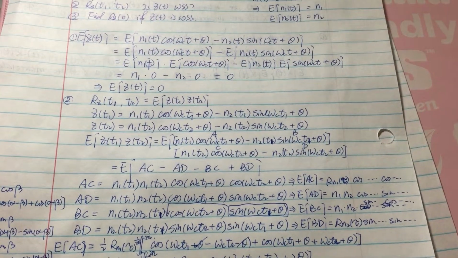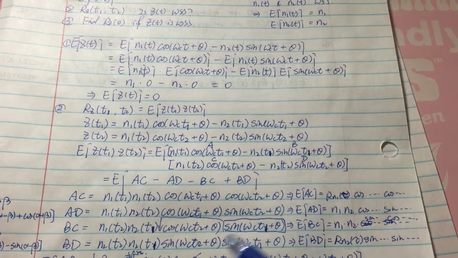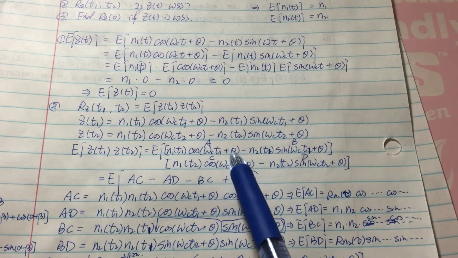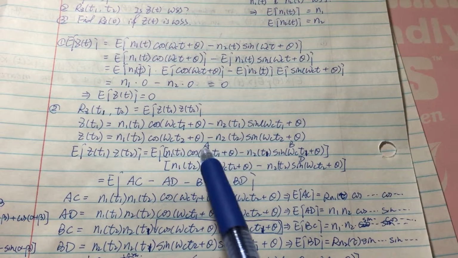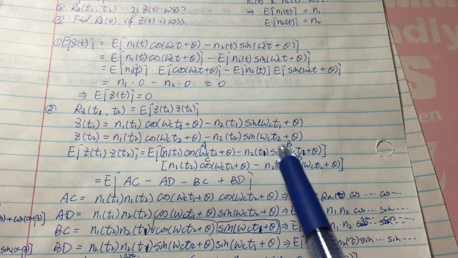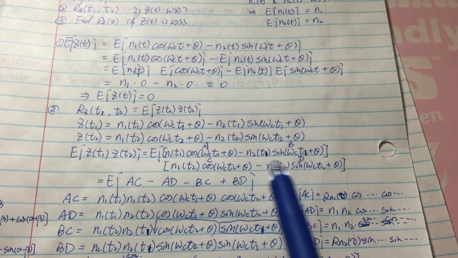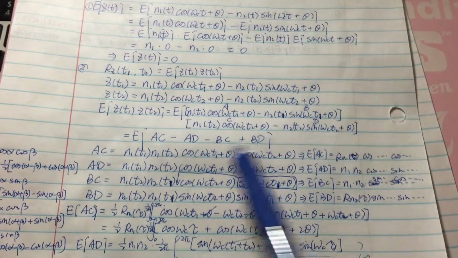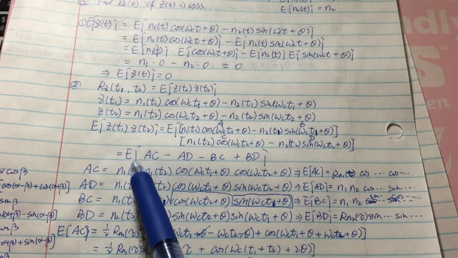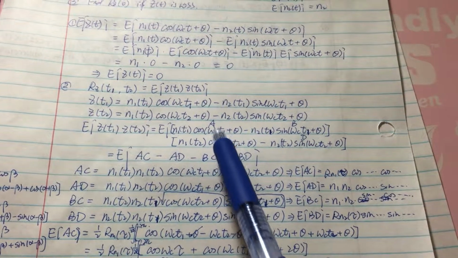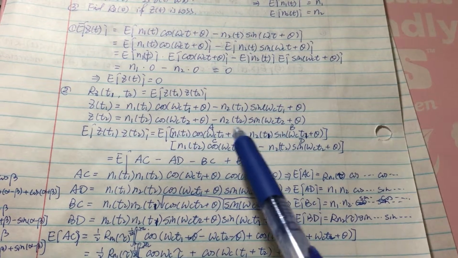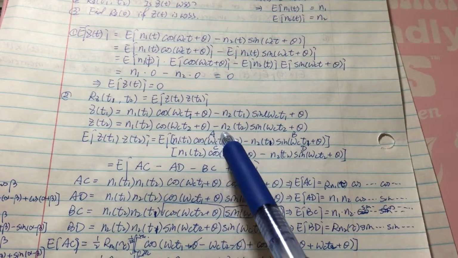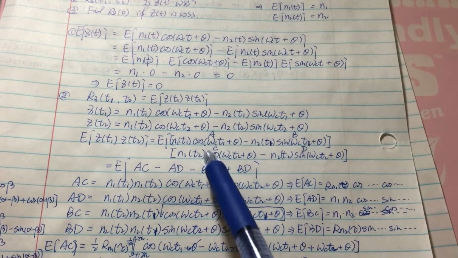To simplify this and make it look clear, I wrote A for the first part, B for the second part, C for the third part, and D for the fourth part. So this becomes the expected value of (A minus B) times (C minus D).